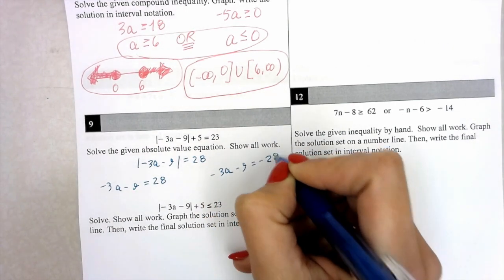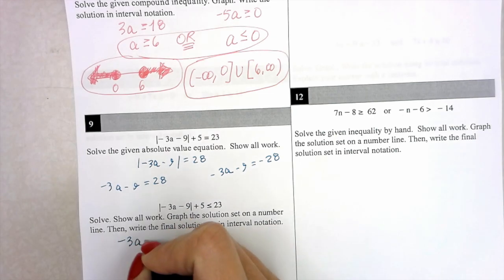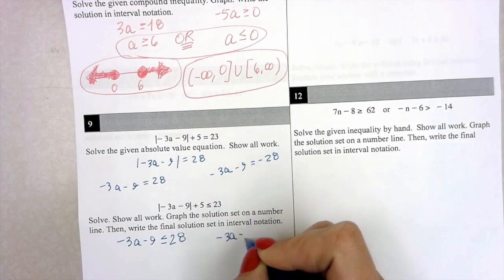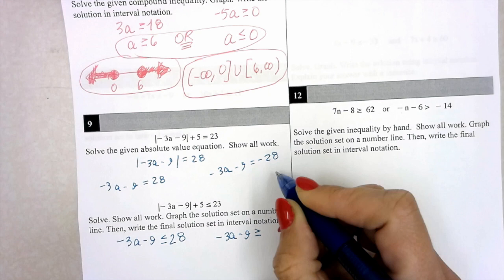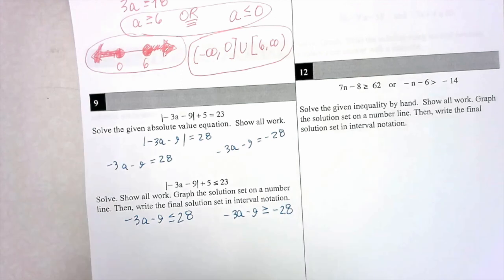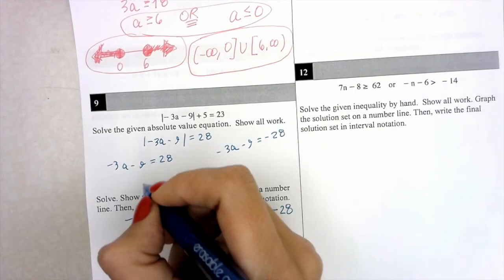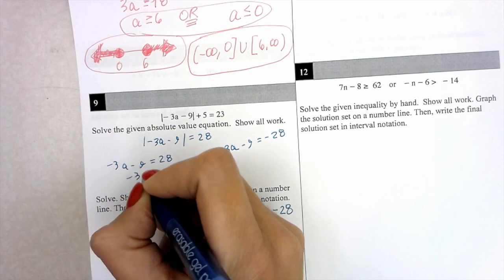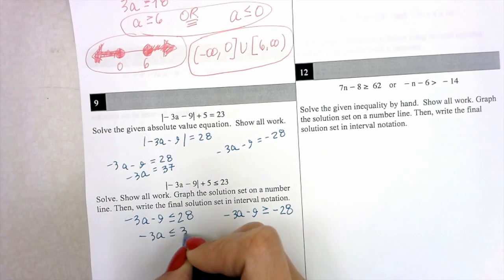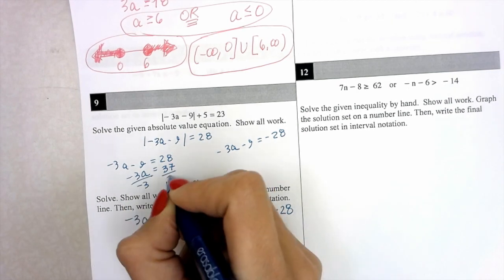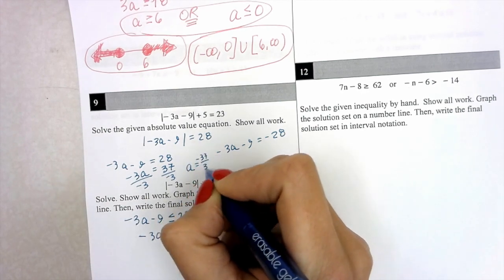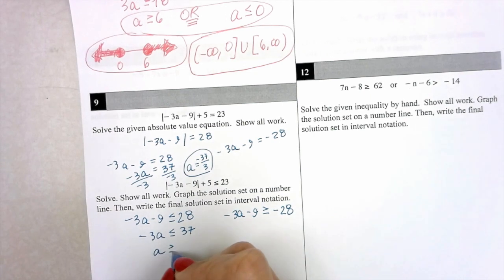Down here, how will that translate? Negative 3a minus 9 is less than or equal to 28. Negative 3a minus 9 is greater than or equal to negative 28. Sorry, I blanked out for a second, like forgot what I was saying. Add the 9 in really all these cases. Negative 3a equals, if I add 9 to this, I get 37. Negative 3a less than or equal to 37. Divide by negative 3. A negative doesn't do anything with an equation, so a equals negative 37 over 3. But here it becomes a is greater than or equal to negative 37 thirds.